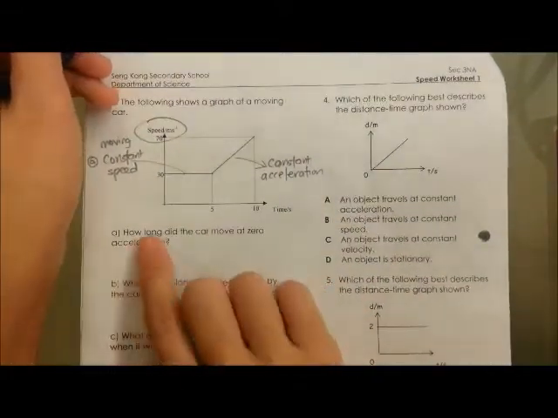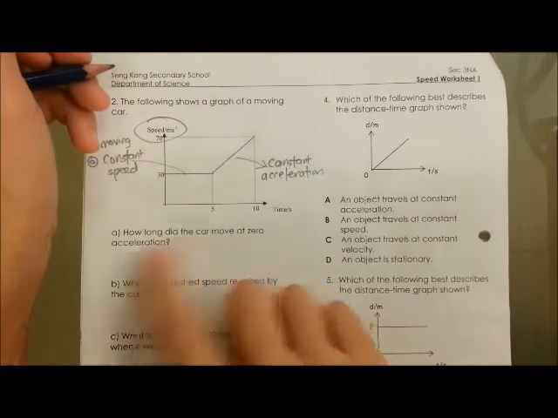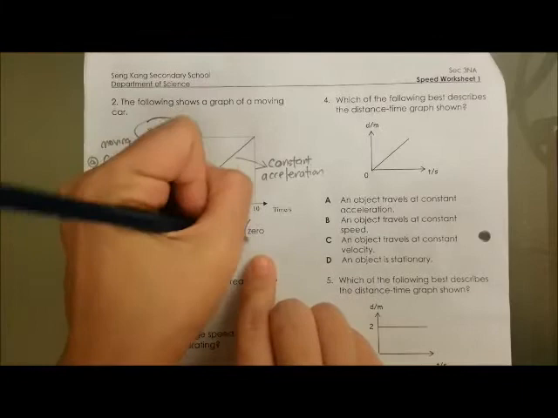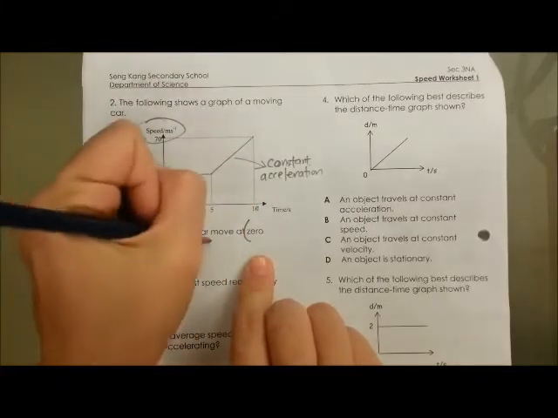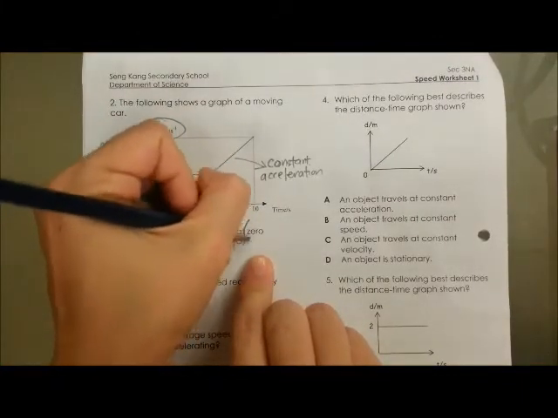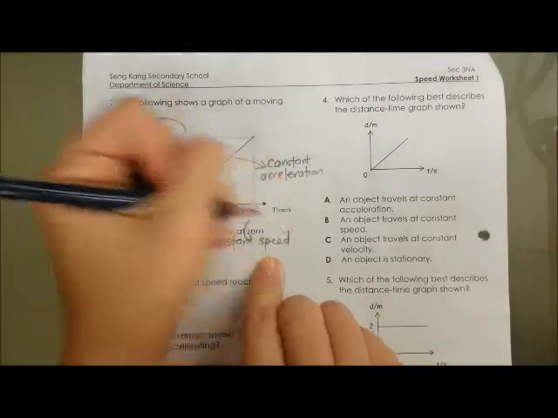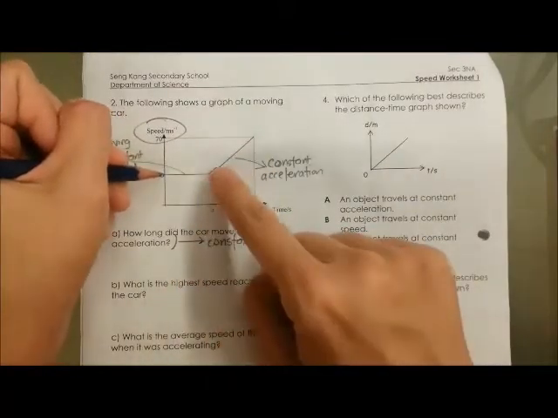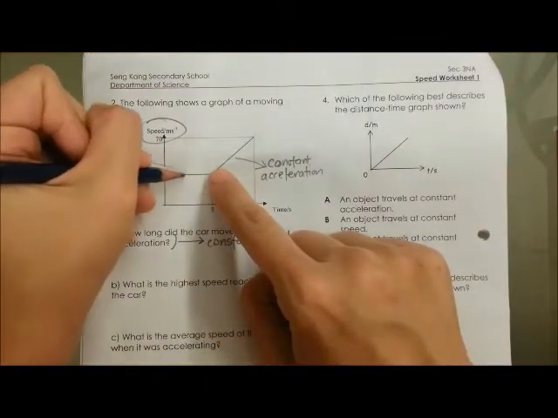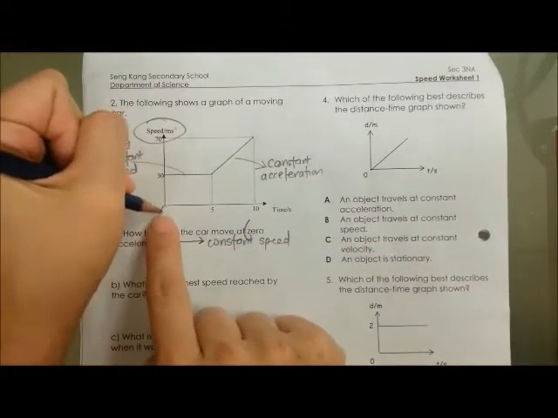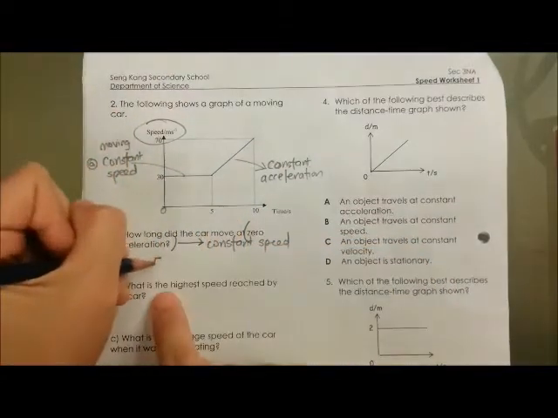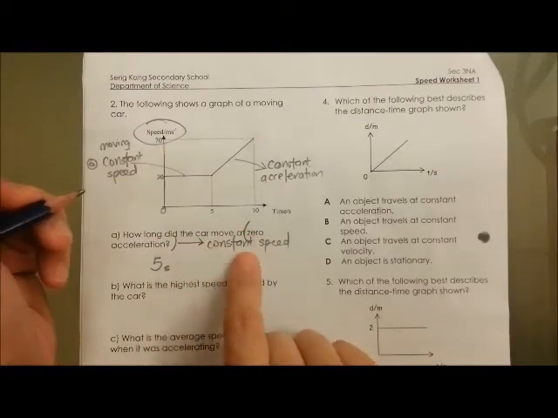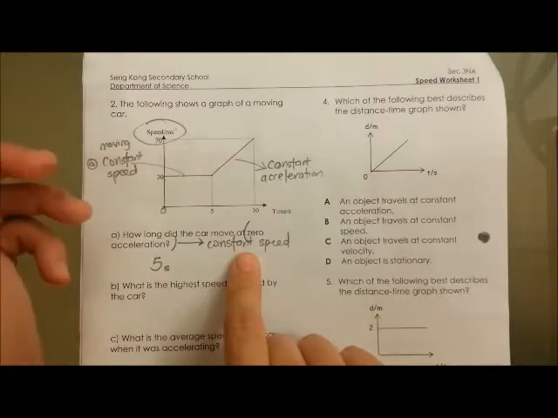So question, how long did the car move at zero acceleration? At zero acceleration means constant speed. When the speed is constant, there's no acceleration, it's not increasing speed. Therefore, asking, how long did it take for the car to move at a constant speed? From 0 to 5 seconds. So answer, 5 seconds. Wherever I've written on the questions, please write it down for your own reference.